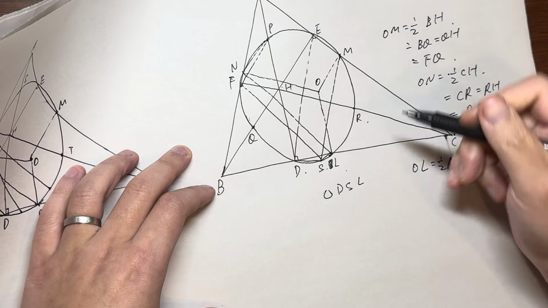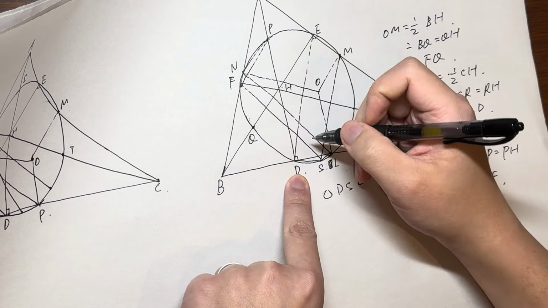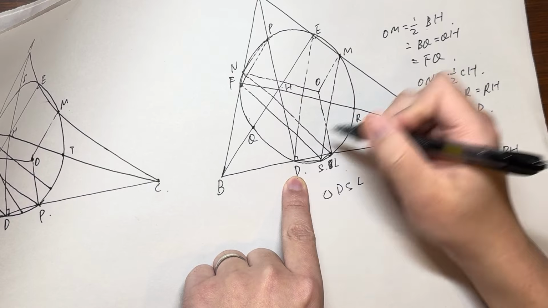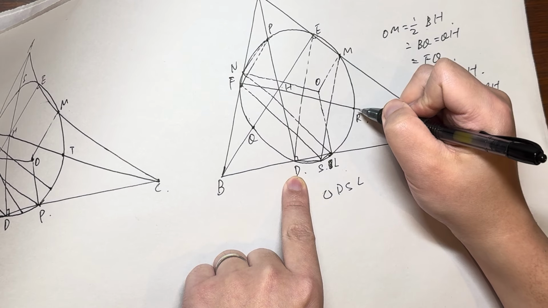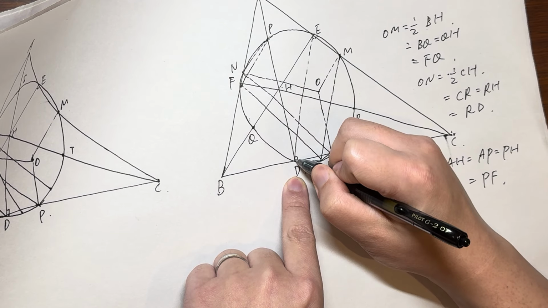Right? Let's try. So let's connect DR, SR, and LR.